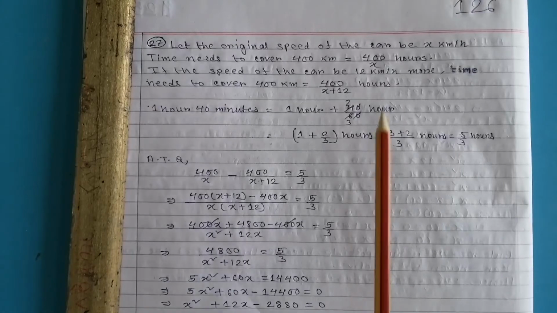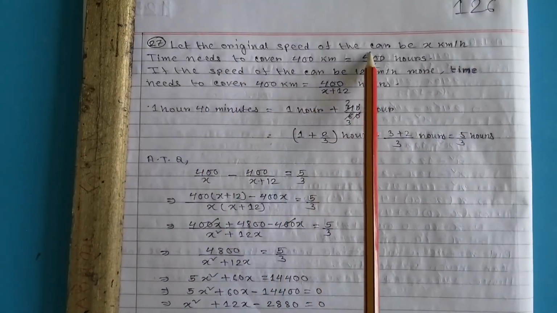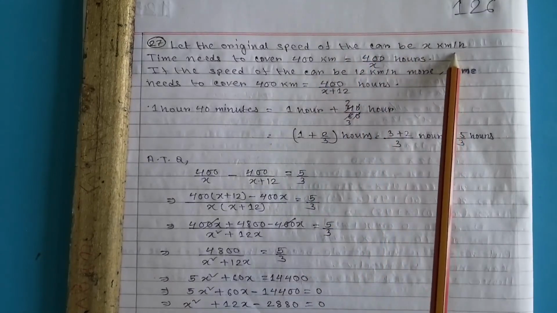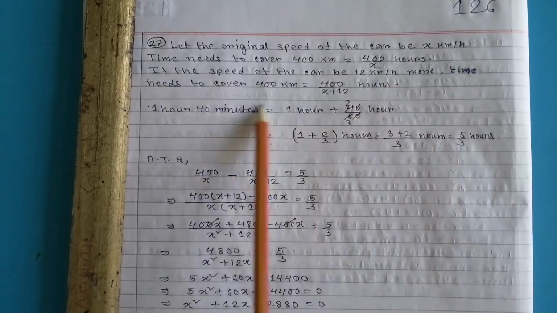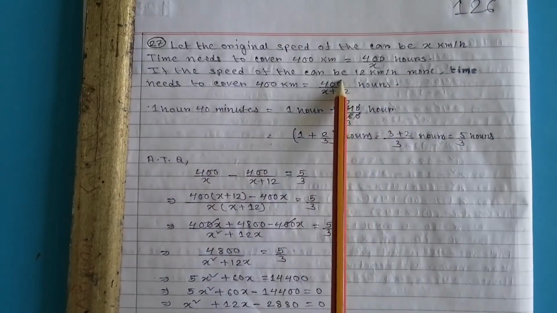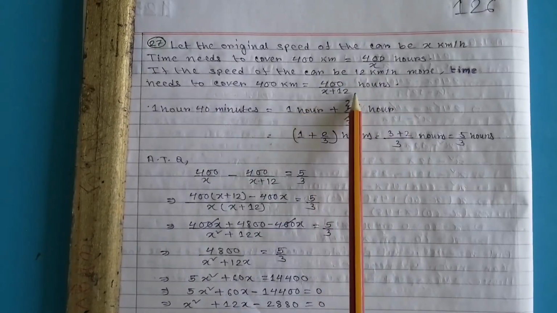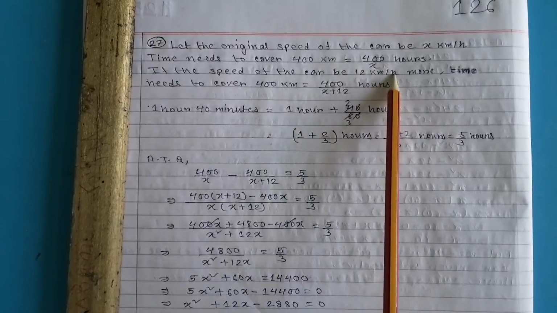So let the original speed of the car be x km per hour. Time needed to cover 400 km is 400 upon x hours. Okay, this is the time taken when the speed is x km per hour. If the speed of the car be 12 km per hour more, then the time needed to cover the distance is 400 upon x plus 12, because with 12 km more speed, the speed is now x plus 12 km per hour. So 400 upon x plus 12, this time is taken to cover the distance.